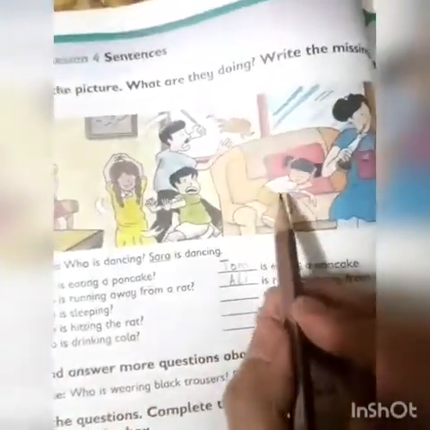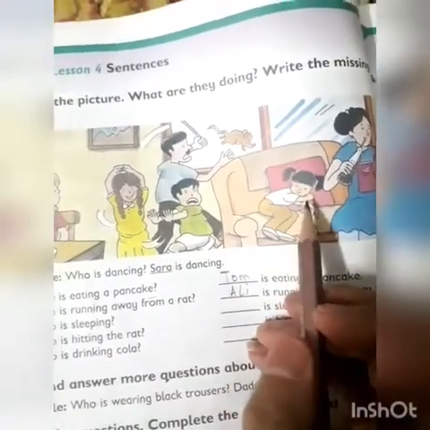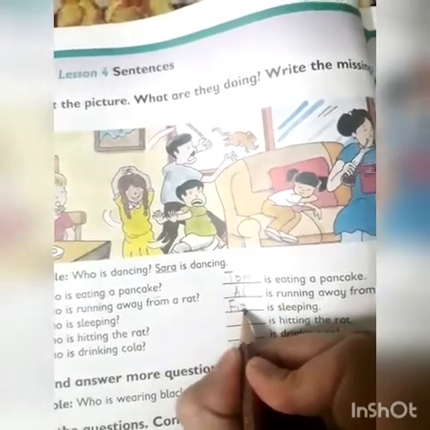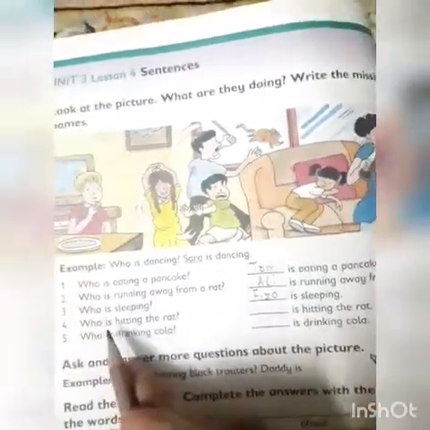Who is sleeping? Fiza is sleeping. Look at her. She is sleeping and her name is Fiza. So write it, Fiza. Fiza is sleeping.